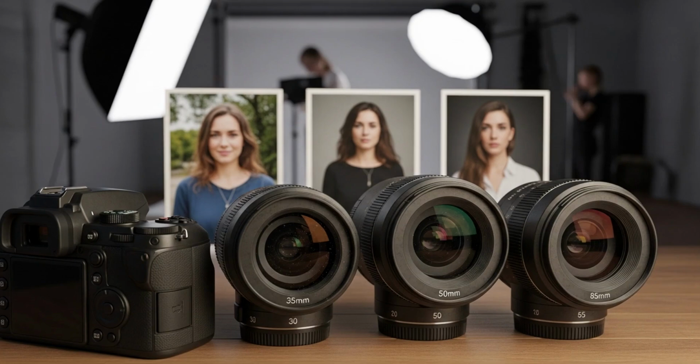Oh, you see it all the time in portrait photography. Some photos look natural and cinematic. Some look intimate and compressed. And some feel strangely distorted. But here's the surprising truth.